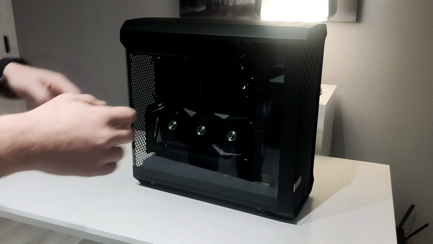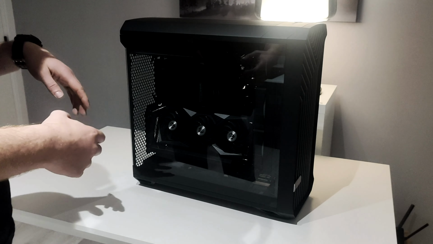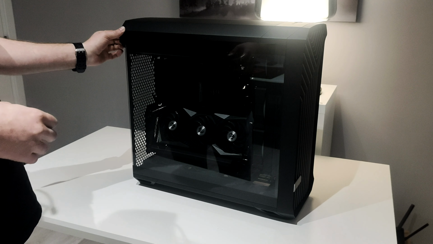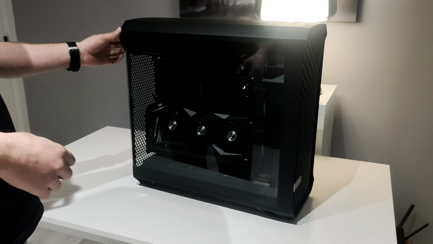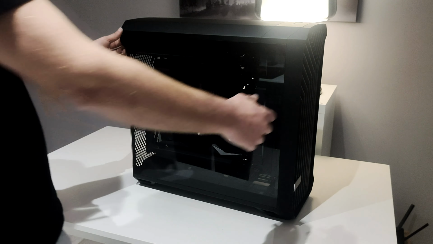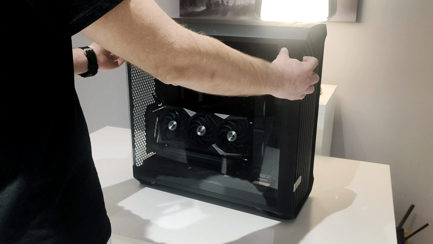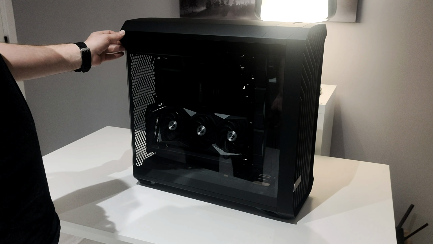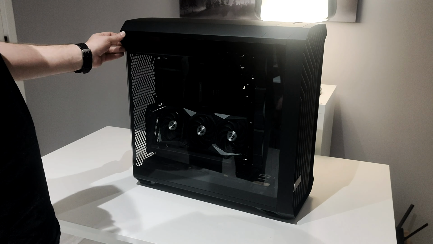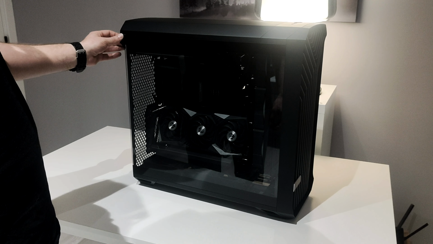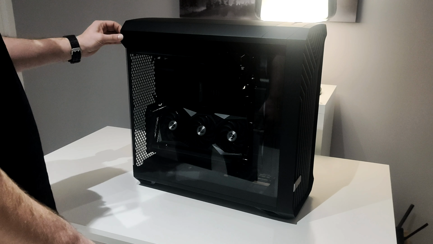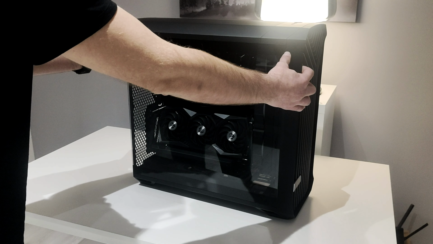If we're talking about the side panel, it's a little bit tricky to remove, so you should pull quickly and fast like this, and you can remove the side panel. Don't open the side panel slowly like this. You see, now it's opened here and here it's not, so maybe you can break it. So you should do that fast like this.